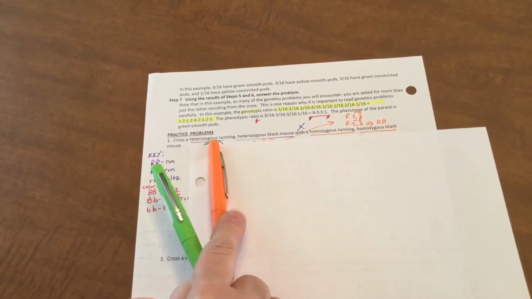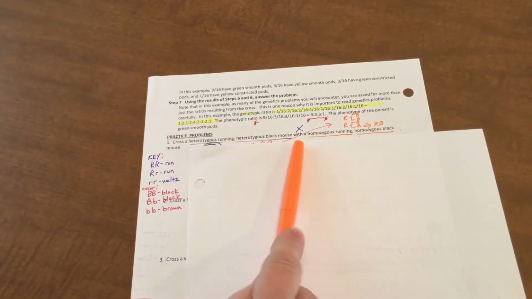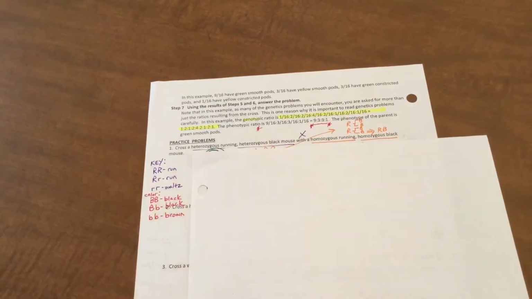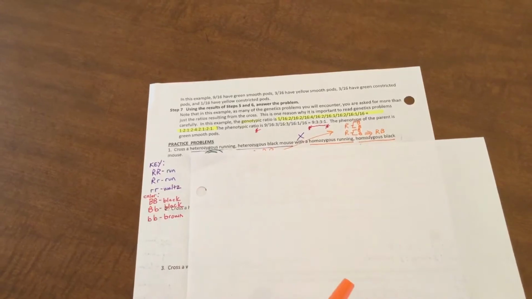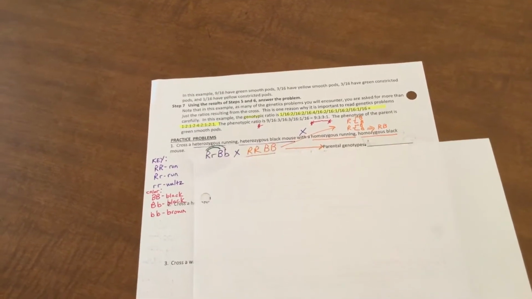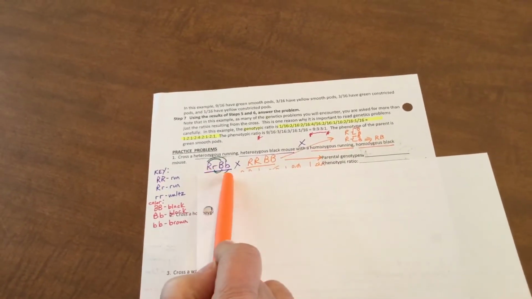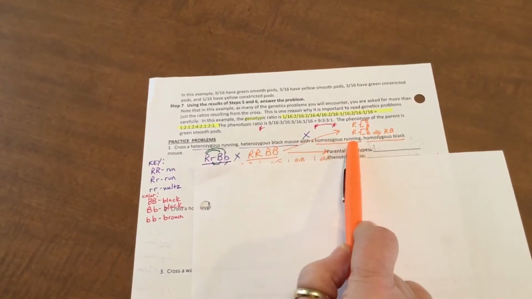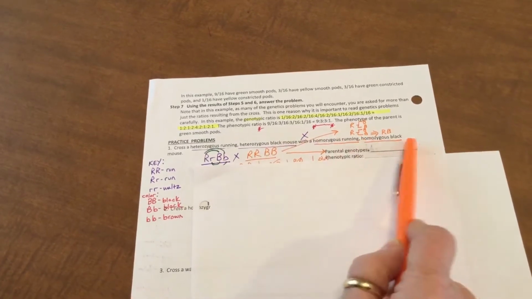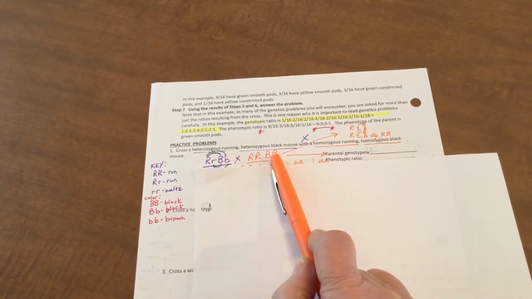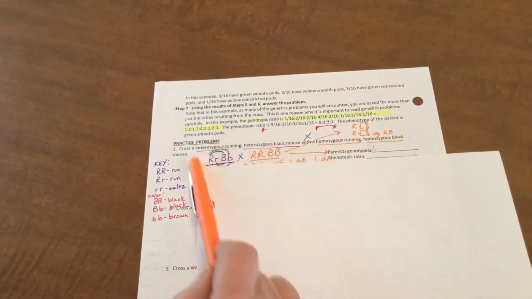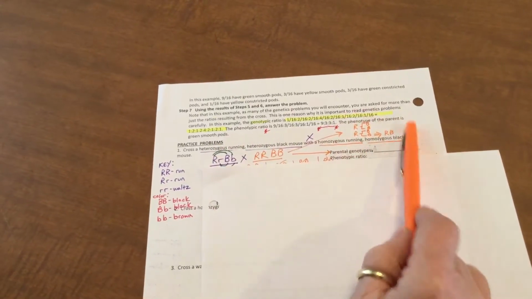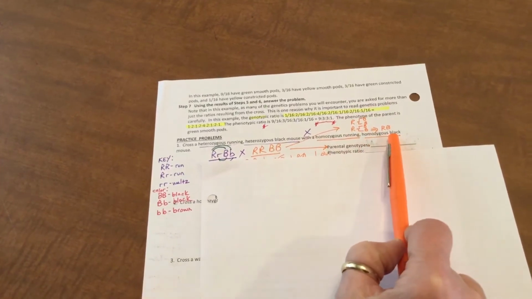I'm crossing a heterozygous running, heterozygous black. So this is one mouse. Heterozygous for running would be big R, little r, and heterozygous for black, big B, little b. So I have my big R, little r, big B, little b, with an X, that's my multiplication sign. Homozygous running, big R, big R, homozygous black, big B, big B. In order to get these traits, this one was the hard one, so I went back and I would have had to put them together in this way.